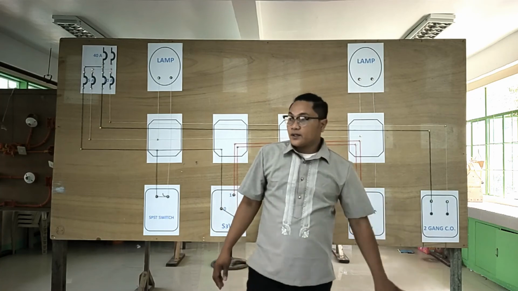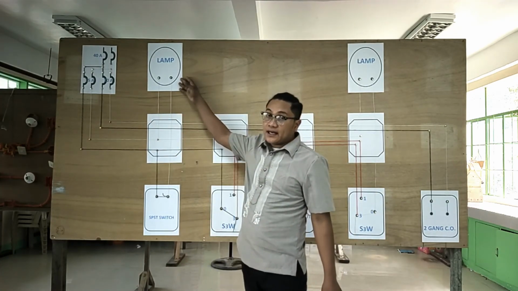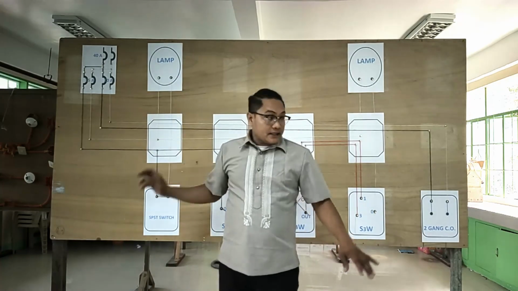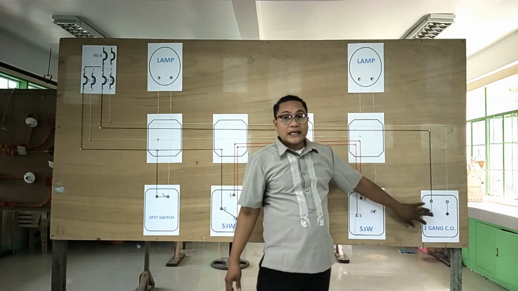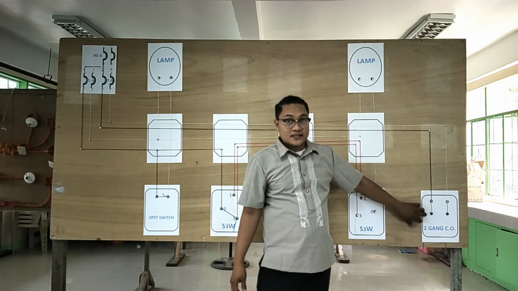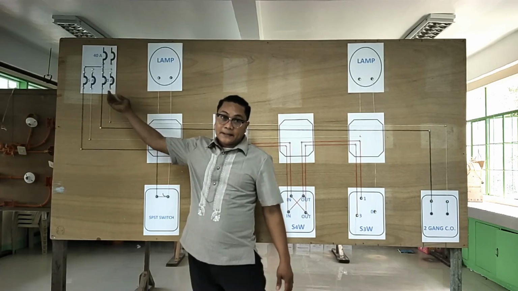Okay? So, for the lamp, it has a low rating, but in the convenience outlet, we can plug in higher ratings. Okay? So like a flat iron, we need a higher ampere.